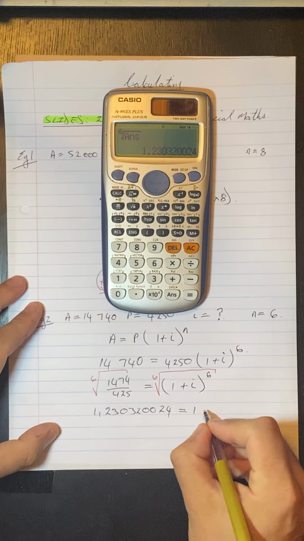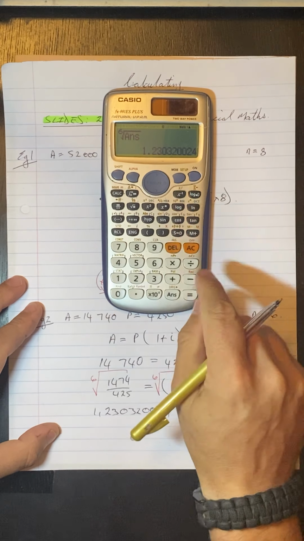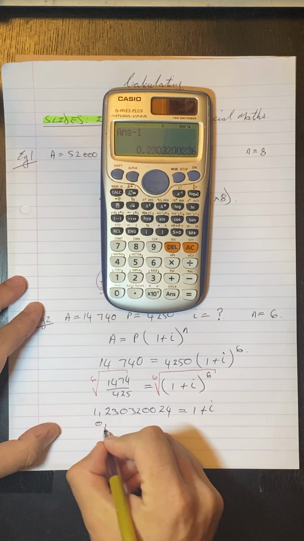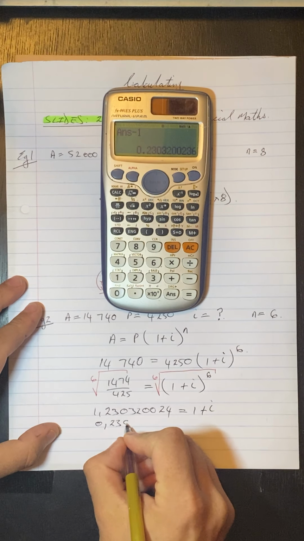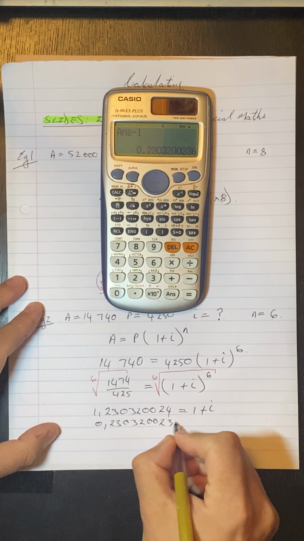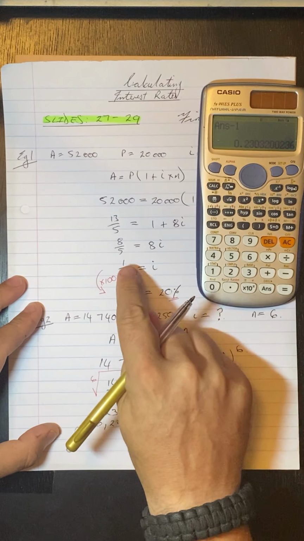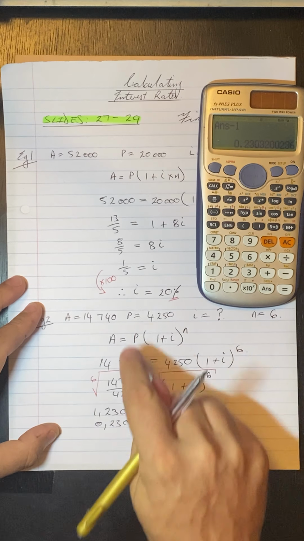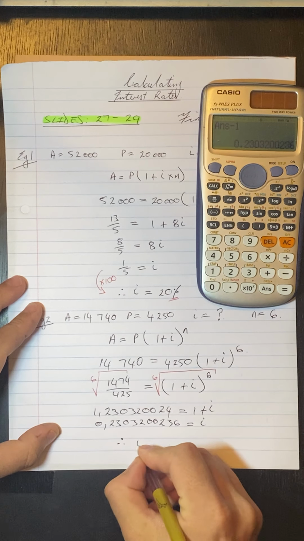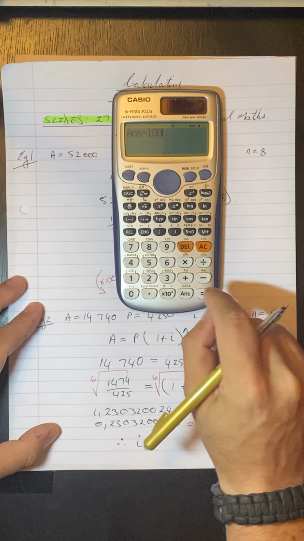Okay, so now we've got 1,230320024 is equal to 1 plus i. I take the 1 to the other side and it becomes a minus, so I subtract it from this and I get 0,23032000236 equals i. Now, just like what we did with this one, to get it back into percent, I must multiply by 100. So I take this and I times it by 100.